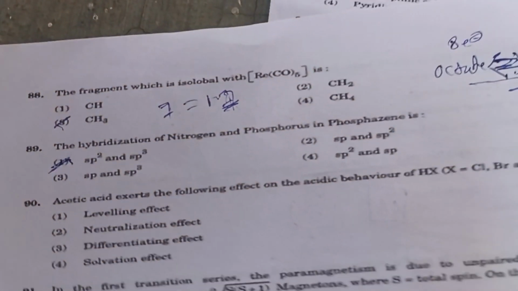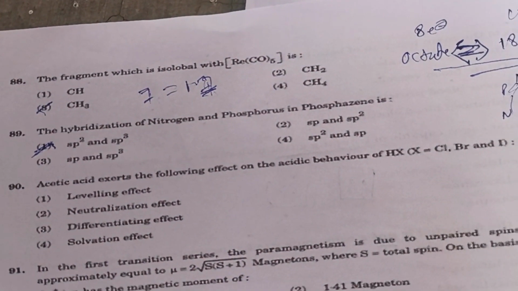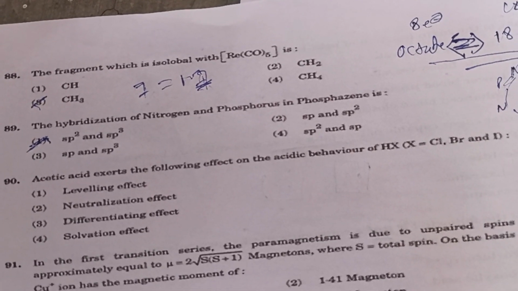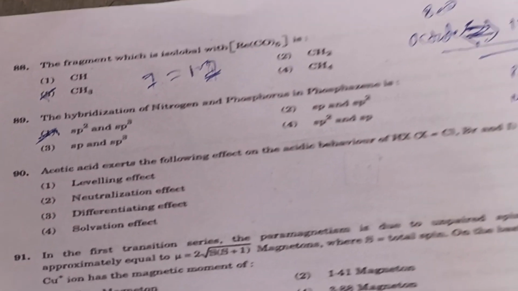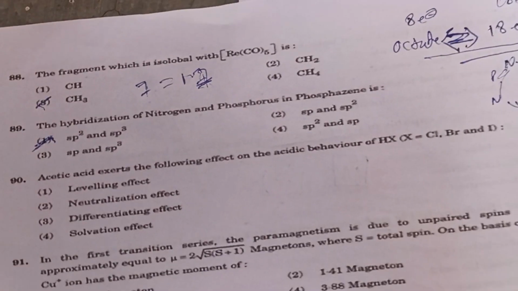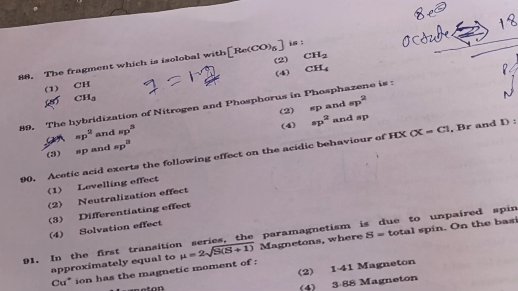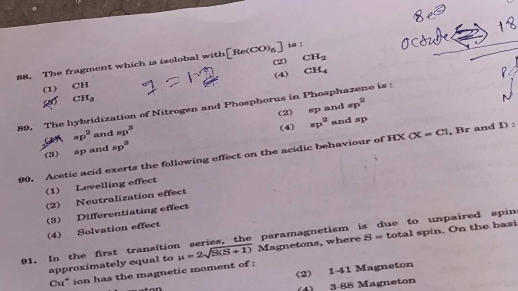Okay, for the 90th question: acetic acid exhibits the following effect on acidic behavior. We know that acetic acid is a weak acid as compared to HCl, and a weak acid will not dissociate completely.